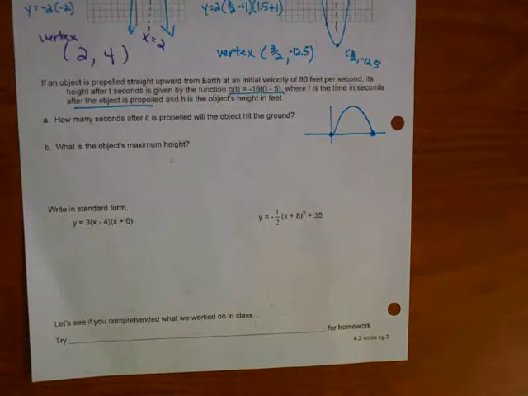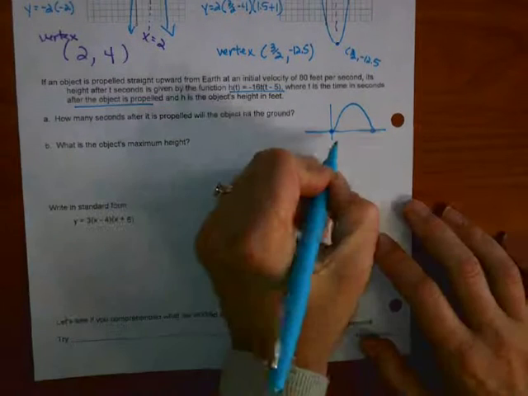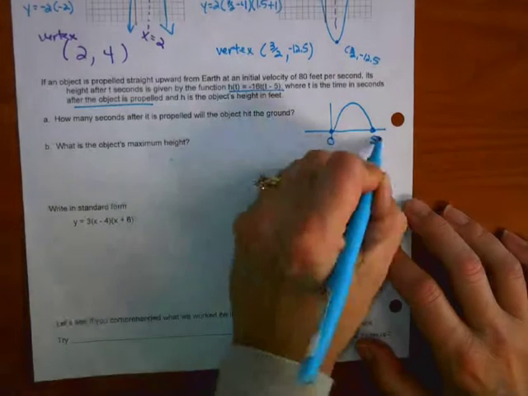You can tell from the equation how long it was in flight. Because, no, I lied, that's in intercept form. What are the two intercepts from that equation? Can you tell? 5 and -16. No. 5 and 1. 5 is one of them, but what's the other one? 0 and 5. So 2 and a half.